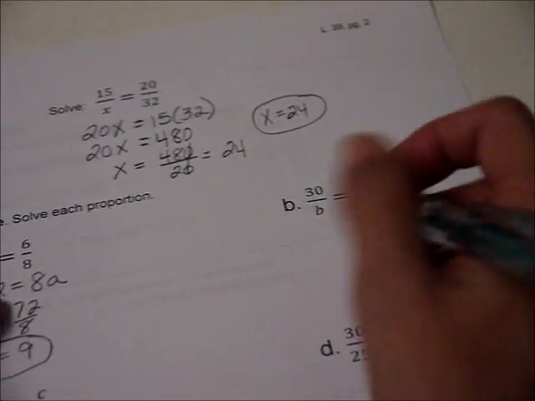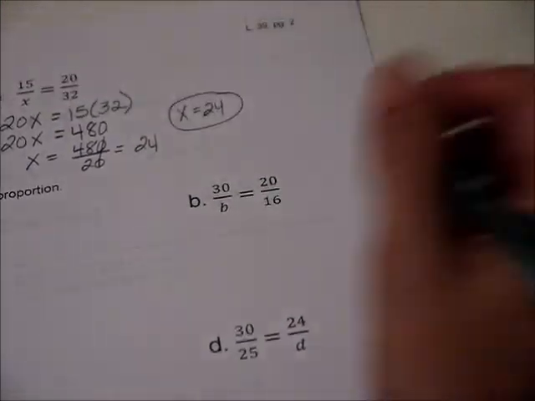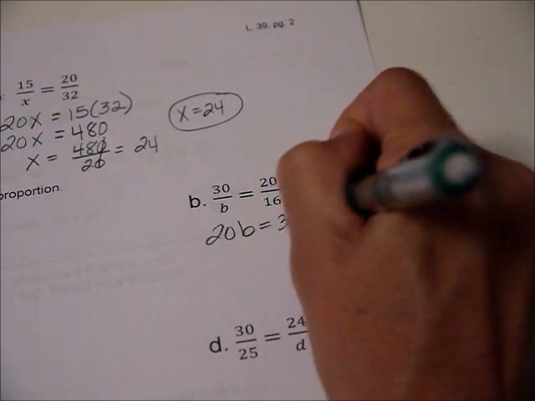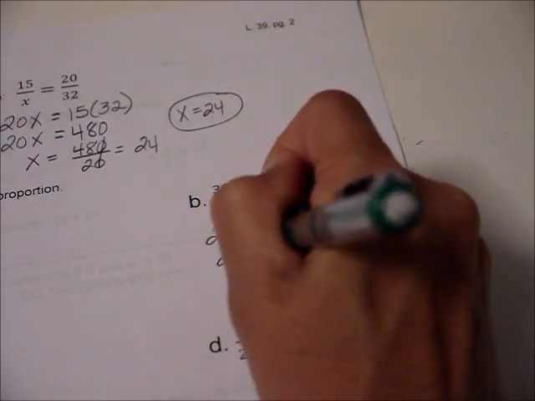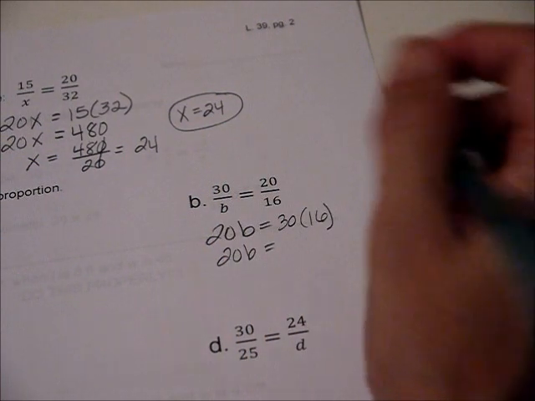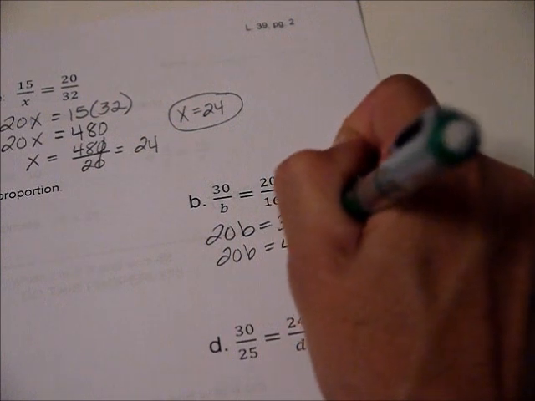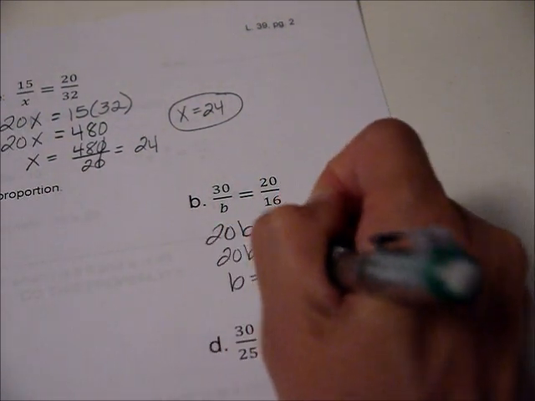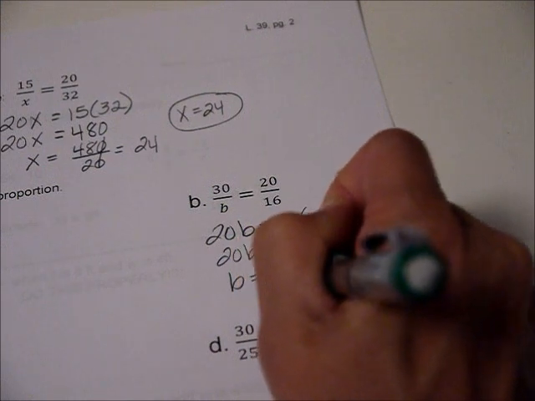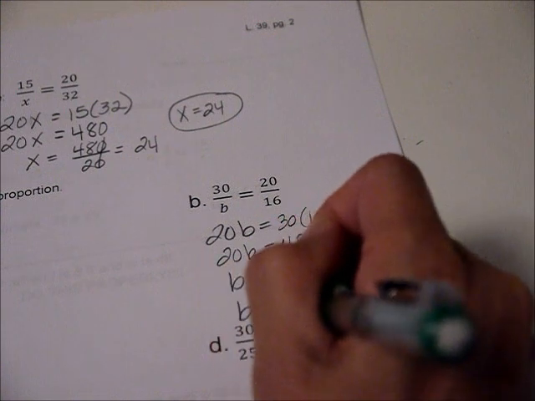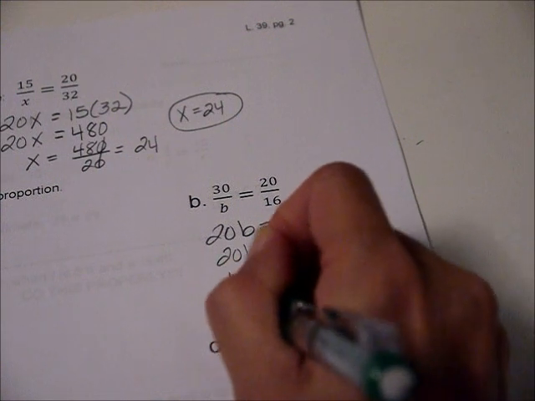All right, next one, 20b equals 30 times 16. So 20b equals 480. And divide both sides by 20, or 480 divided by 20. We get b equals 24.